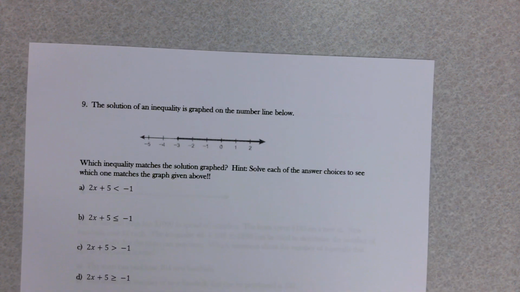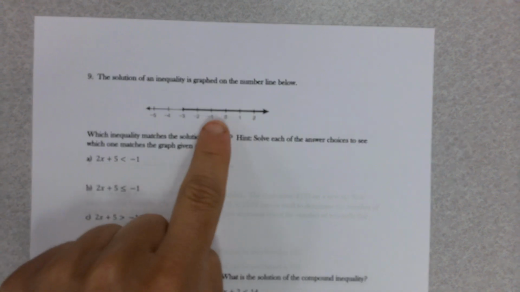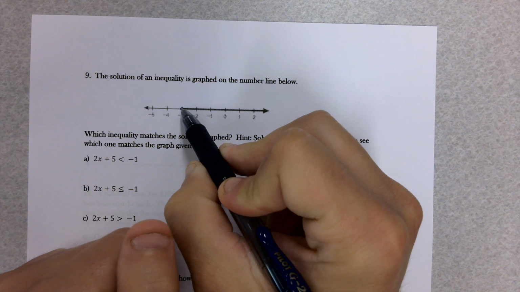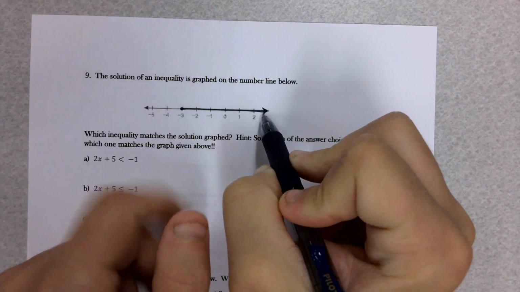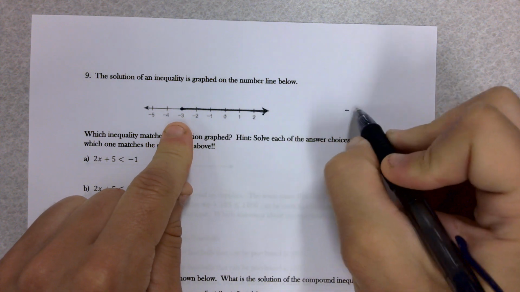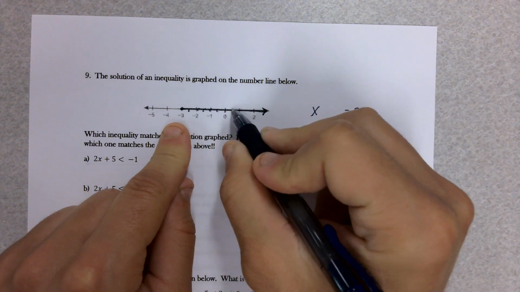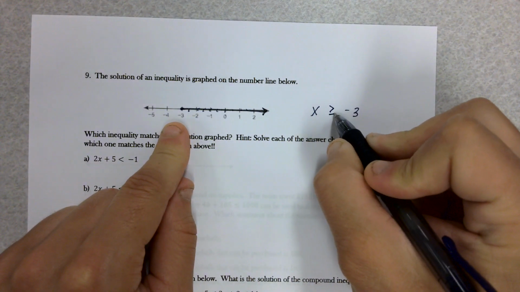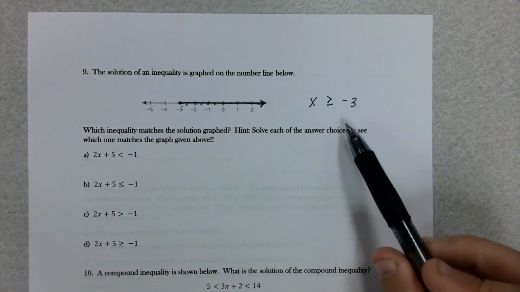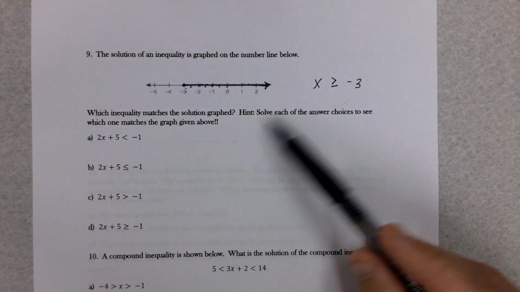More inequalities on the next page, number 9. Which one of these matches that statement? What I would do first is I would take this and let's just write it out, kind of like what we did on the page prior. I'm at a -3. X, which is all of my answers, is greater than or equal to -3. So that's what I'm looking for. I have to solve these until I get to that.